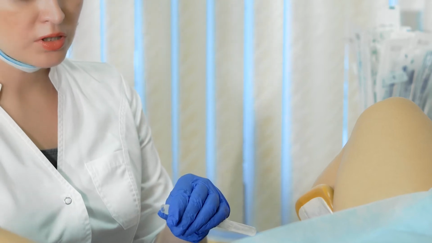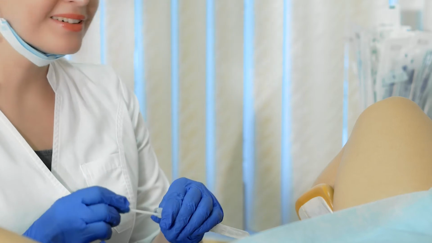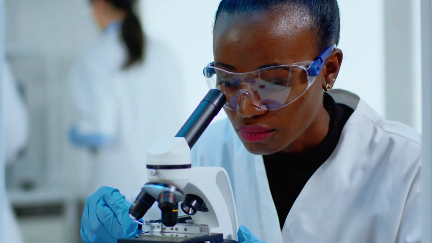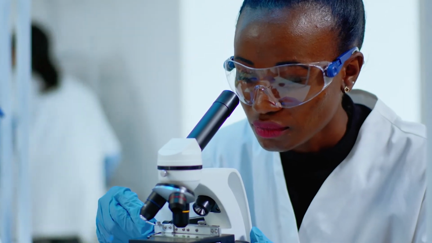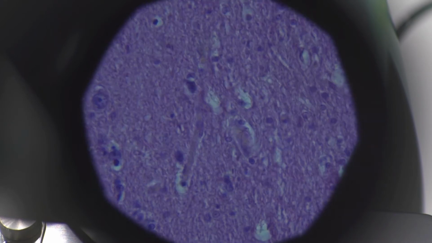The clinician can then use a small brush to remove cells from the surface of the cervix, and those cells are then sent in a liquid media to the lab for analysis. The lab will look at the cells to see if they are abnormal, the degree of abnormality, as well as the presence of HPV.